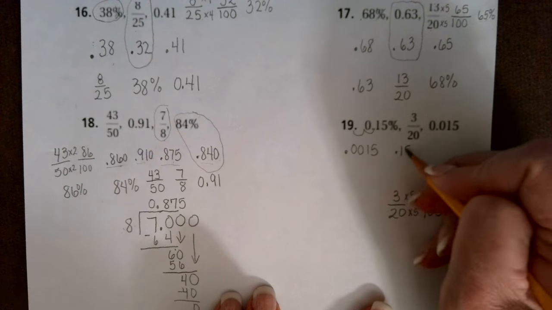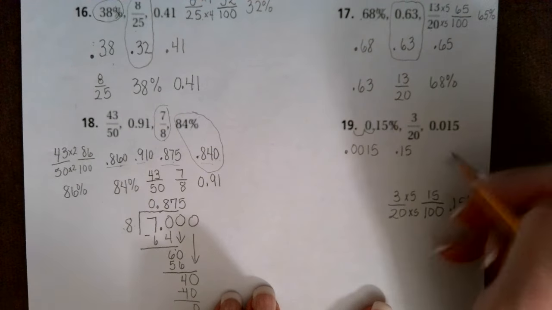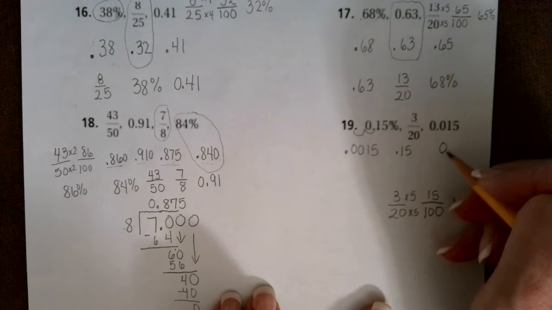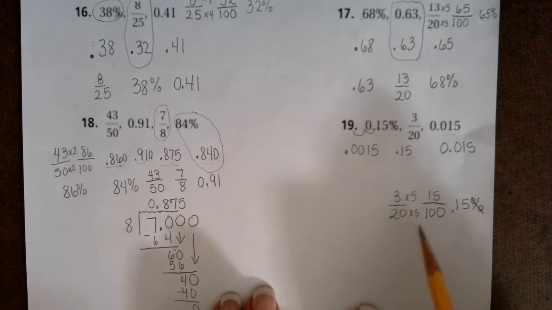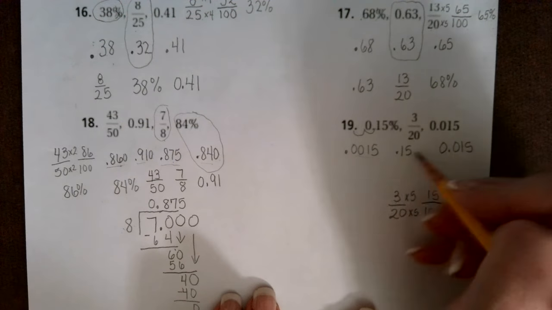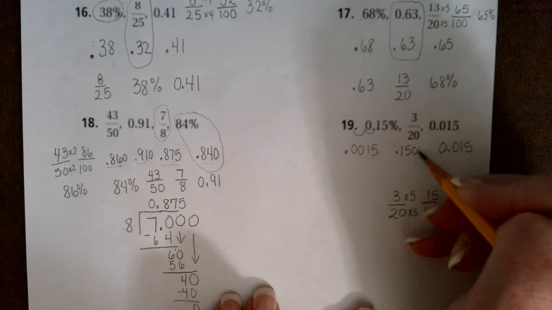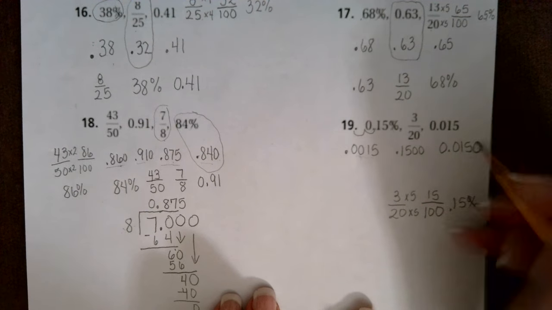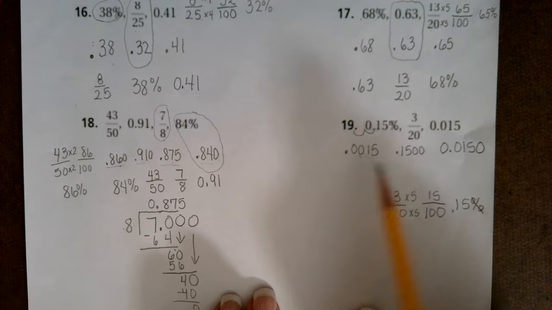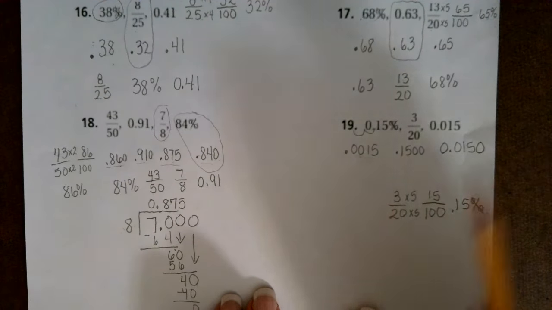So I have 0.15, and then I have, and remember that it's easier to compare things if I have the same number of decimals, or same number of numbers after the decimals. So I'm going to add 2 there so that I have 4, and then I'm going to add 1 here. So my smallest number is 15.